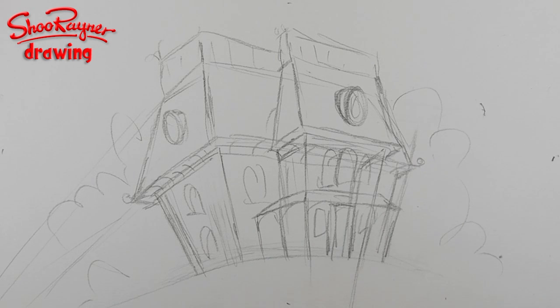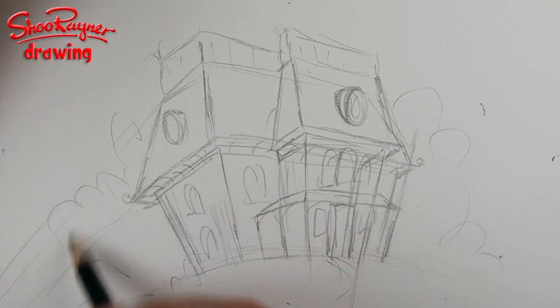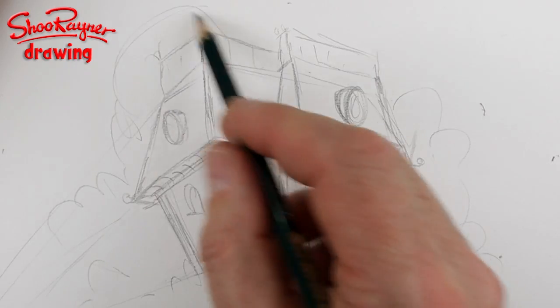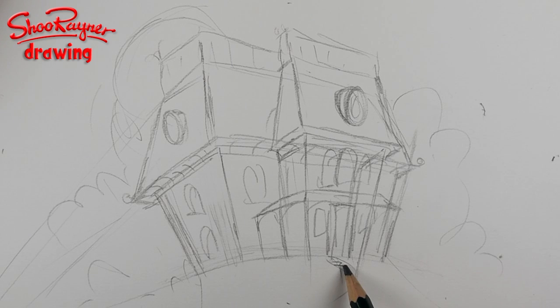On the Psycho house, it's kind of up on a hill all on its own, but I'm going to give it some trees and maybe the moon in the background, something like that, so we get a shadow going down that. Should we have some steps?